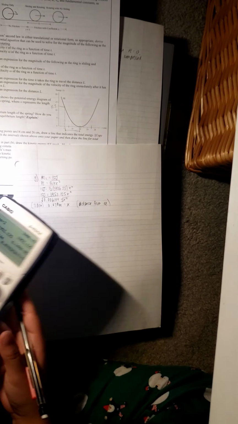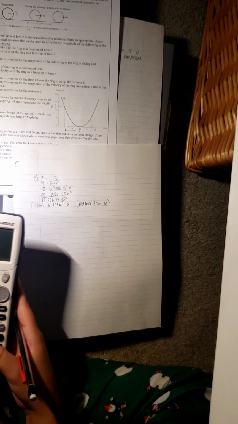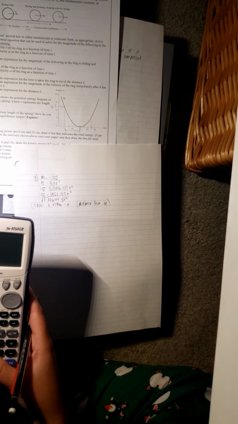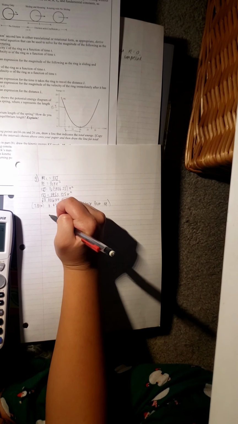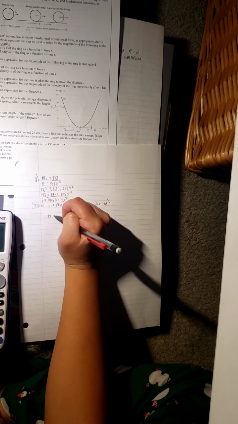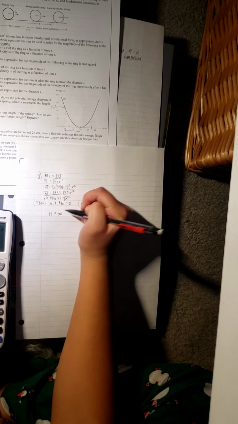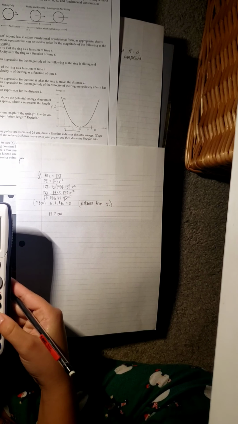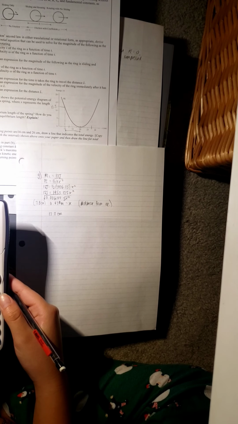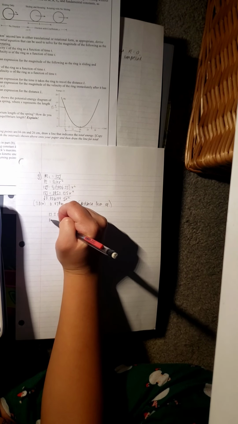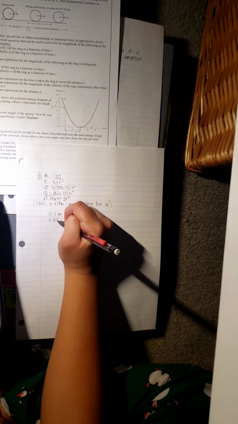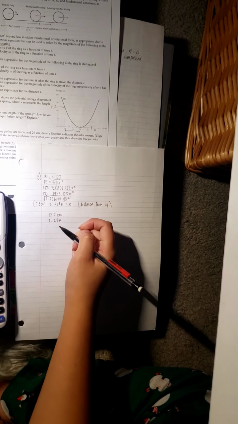So just subtract 20 minus 7.8 for our first turning point, and that is 12.2 centimeters. And then you would divide that and get 0.122 meters.